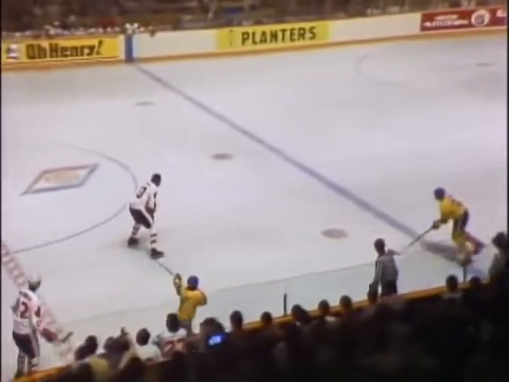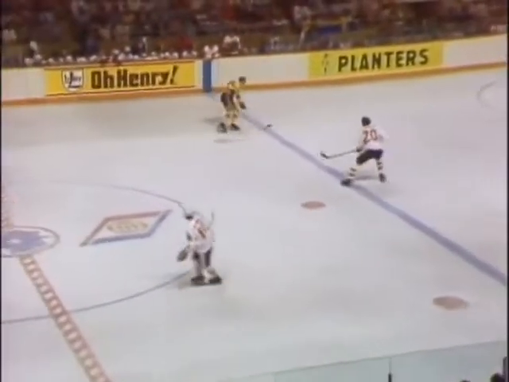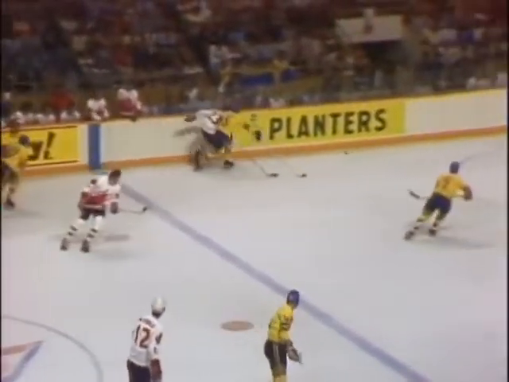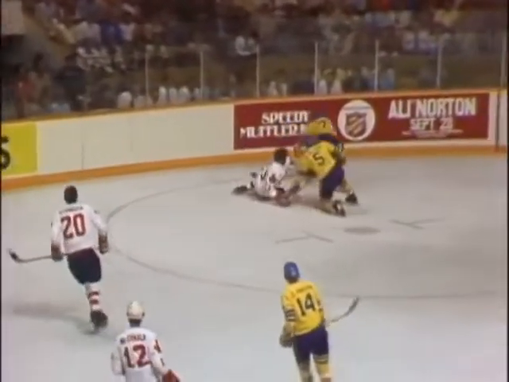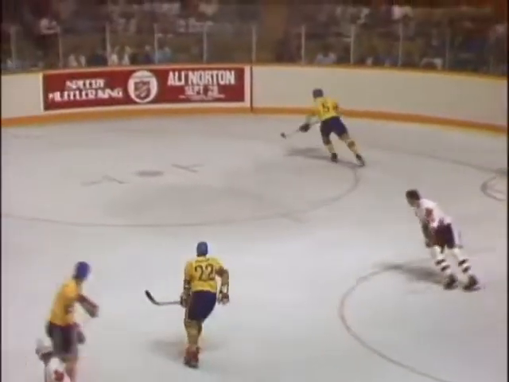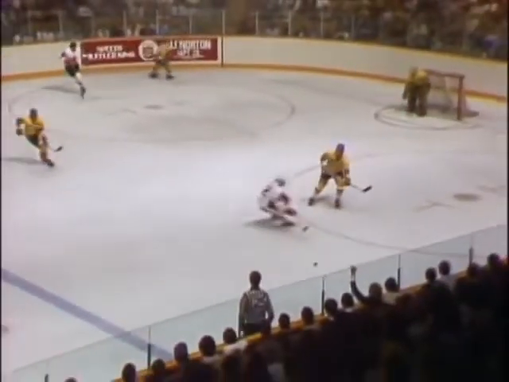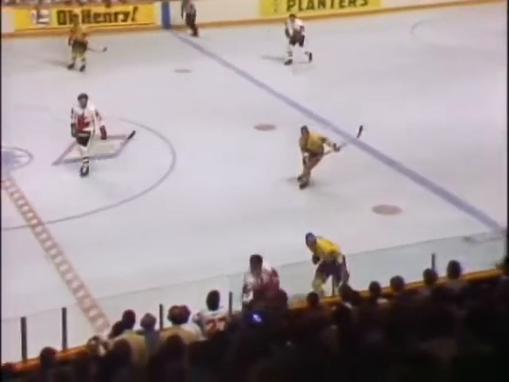Schober gives it to Brassard, number 22, to Borje Solming. Solming watched by Peter Mahovlich and Robinson. Robinson scoops it away. He's knocked down by Solming. And Schober, right in front of his own goal, gives it to Solming. He didn't see the pass, forced to go back for it. Mahovlich runs into him. Loose puck comes on the left wing side.